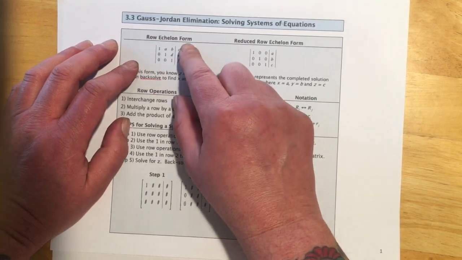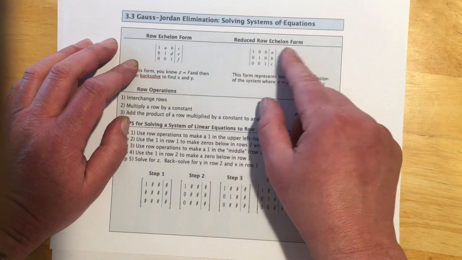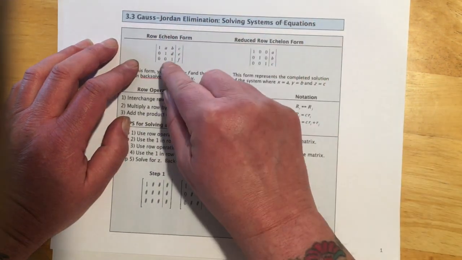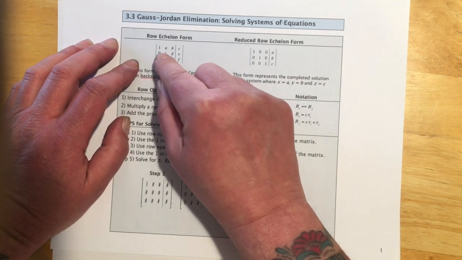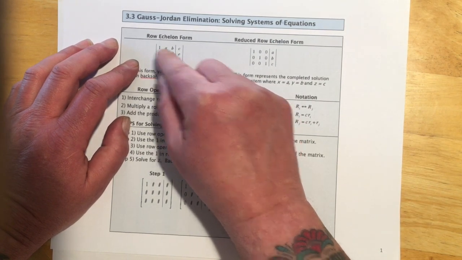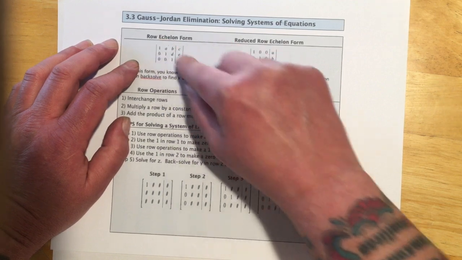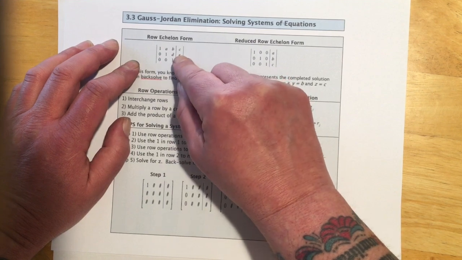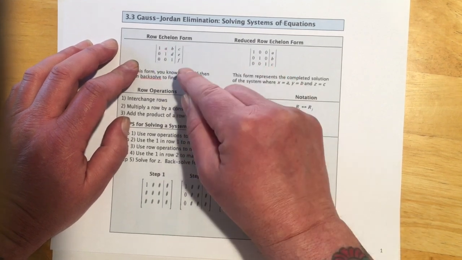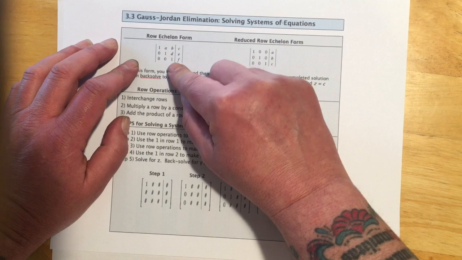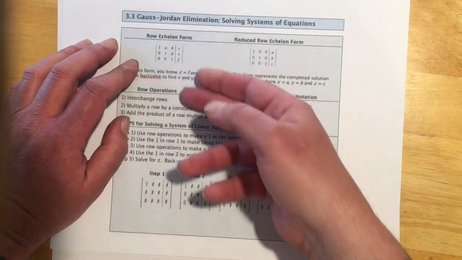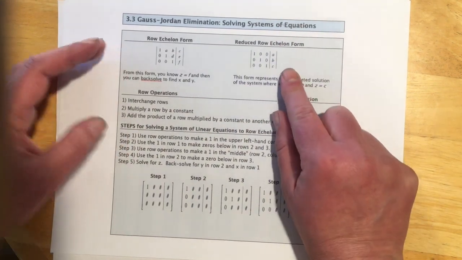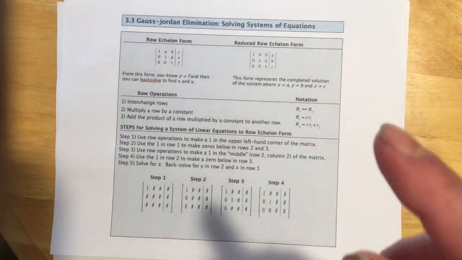The first one is called row echelon form, the second one's called reduced row echelon form. For row echelon form, we have ones along the diagonal, so this would be like z equals this number, y plus something equals that, likewise x. If we get it down to this spot, once we know z equals that, we can plug it back in here and figure out what y is, and once we know that, we can plug it back in here and get what x is. So we can't actually stop when we get to right here without doing our back solve.